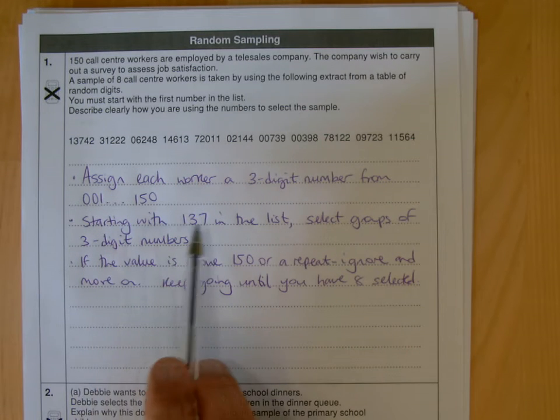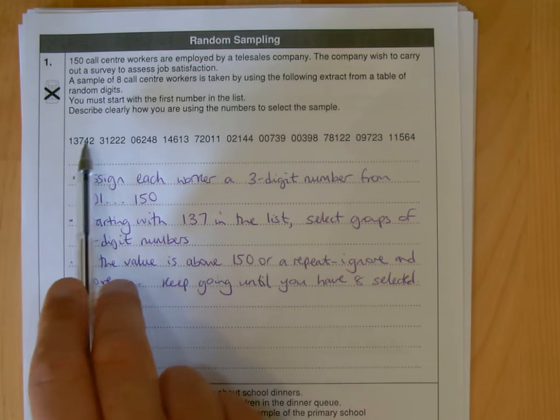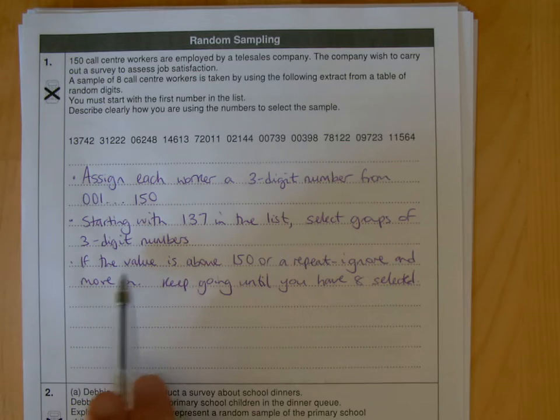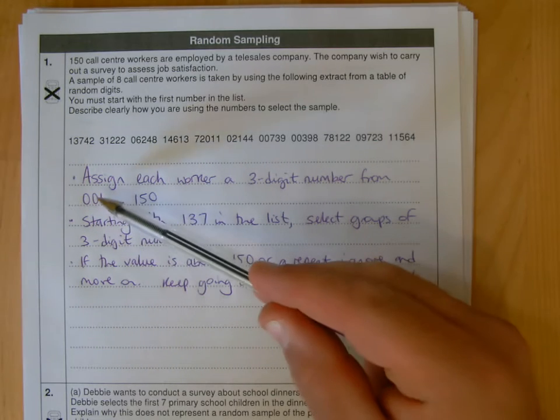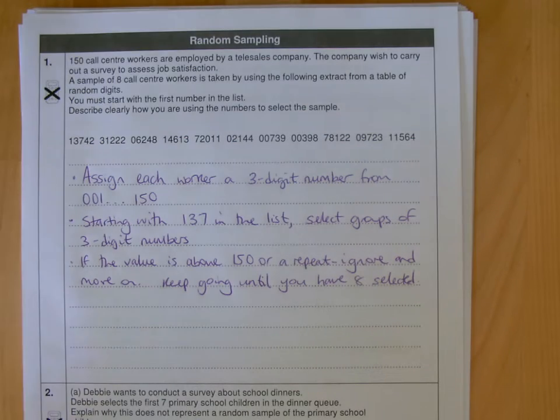So it says then, starting with 137, you must start with the first number in the list. So if we start with 137, that would be the first employee selected, and then we keep selecting in groups of 3 digits. And then if the value is above 150 or a repeat, we just ignore it. So that's simply the approach we've got to take here. Now, in terms of how the numbers get assigned to the employees, it could be that they've got a list of employees in alphabetical order, and then they give each the number from 001 all the way to 150.